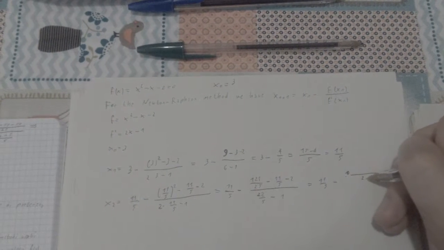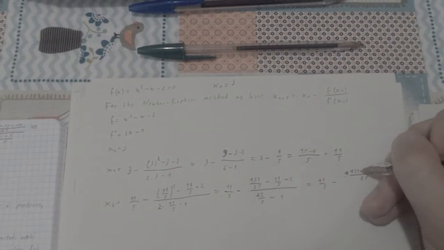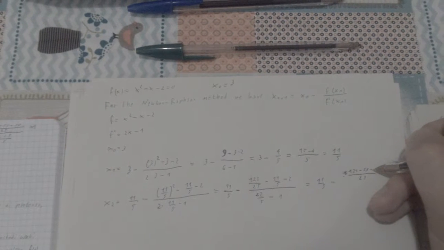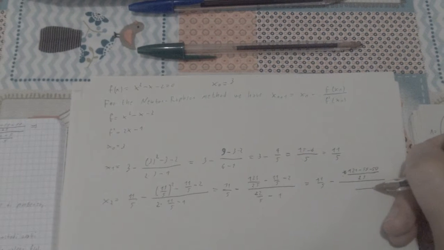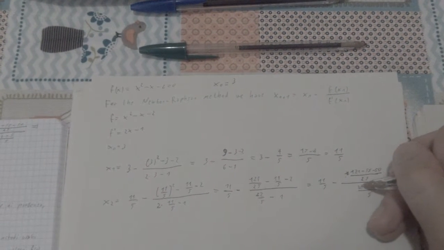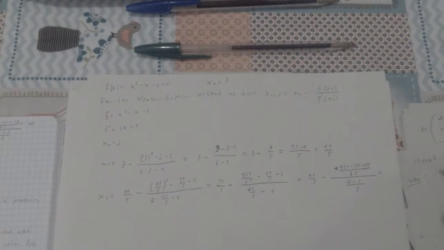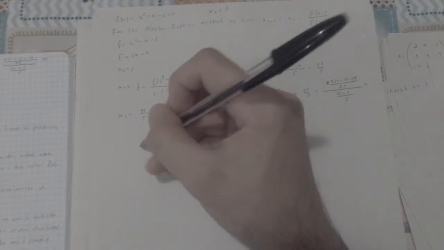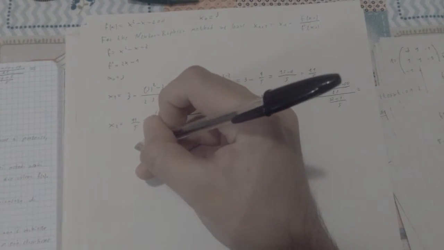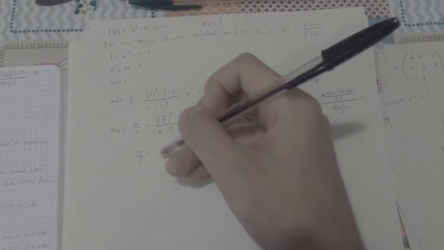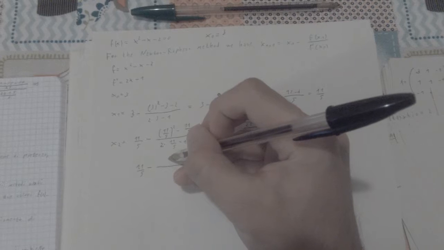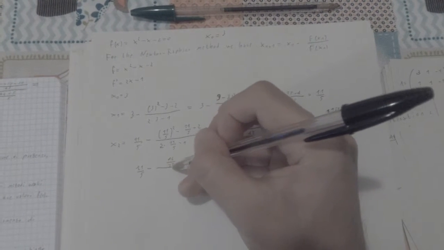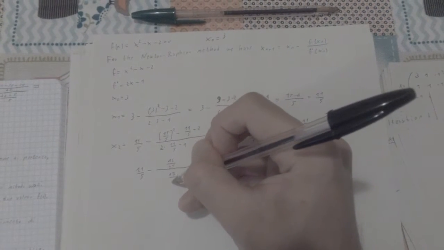Which is 11 over 5 minus, I'm going to go with 25, which gives me 121 minus 55 minus 50. And here I'm going to go with 5, so I get 22 minus 5. So this is 11 over 5, always hanging along for the ride, minus 16 over 25 over 17 over 5.